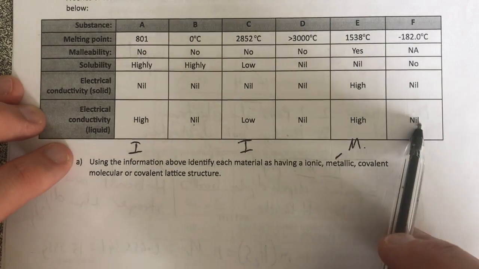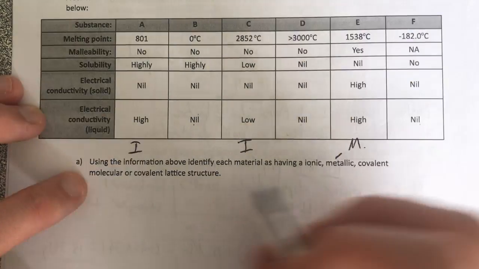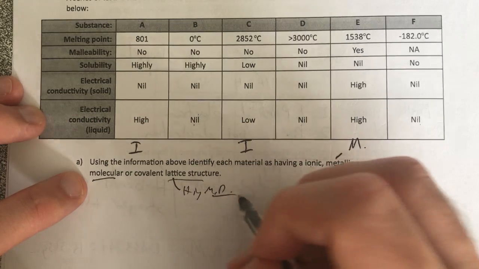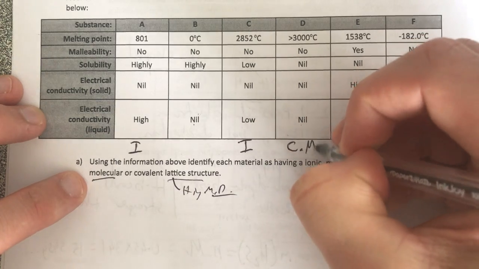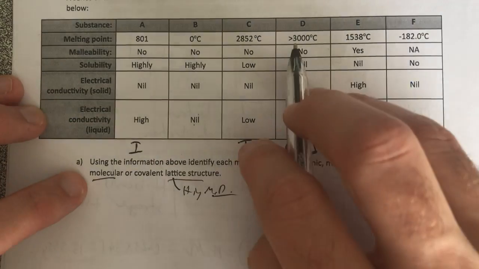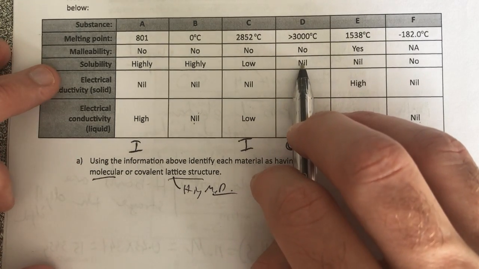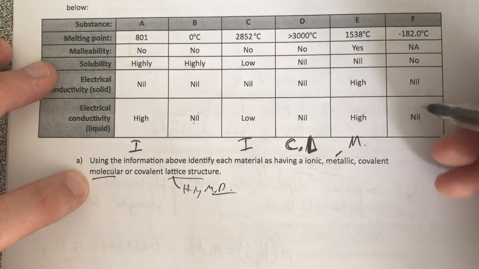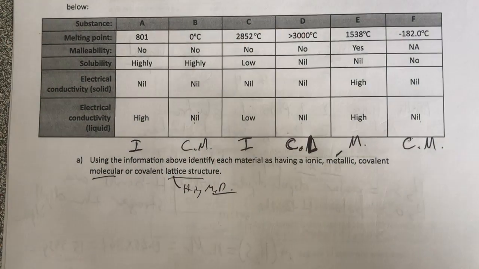These do not conduct electricity in either form, so therefore they're not going to be ionic or metallic. They must be covalent. So how do I know if it's going to be covalent molecular or covalent lattice? Lattices have a high melting point. So therefore, I'll look for my covalent. This has got a massively high melting point, so it's going to be covalent lattice, because of the high melting point, no conductivity of electricity, no malleability, it's not going to dissolve. Next, I've got covalent molecular. These have very low melting points, so therefore this is going to be covalent molecular, and this is going to be covalent molecular. And therefore, we have got that.